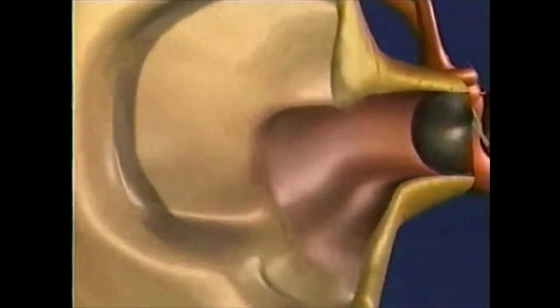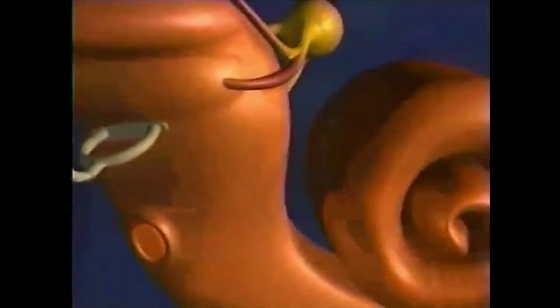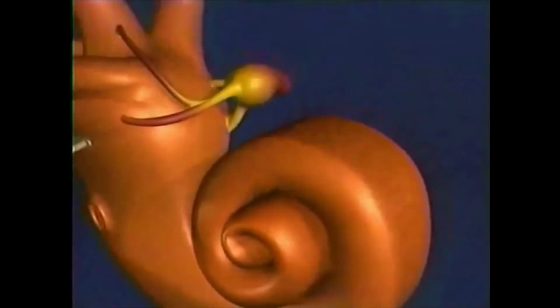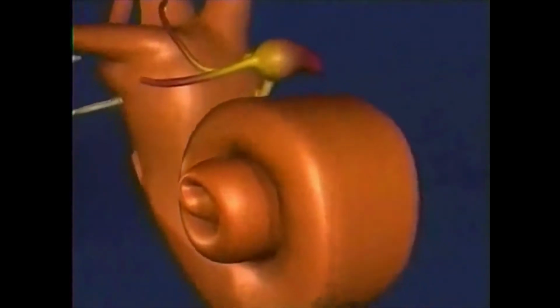Humans perceive the different frequencies of the wavelengths with a vascular membrane, whose width and thickness vary throughout its length, making it vibrate on different places depending on the frequency, as shown in the animation.